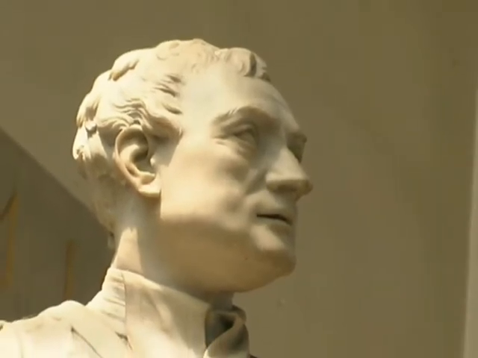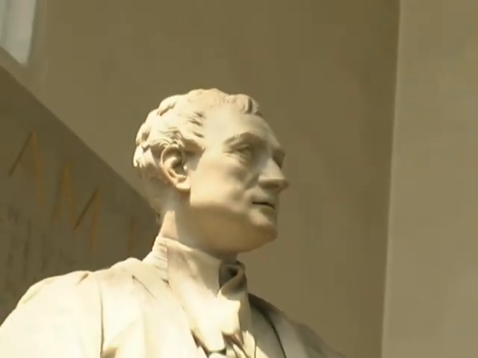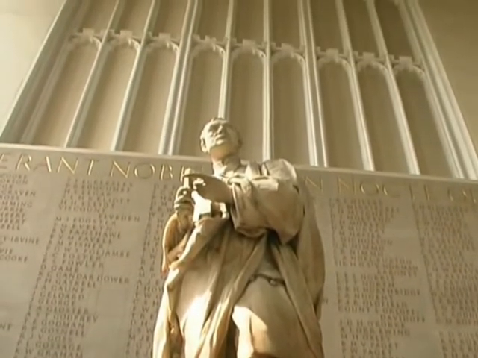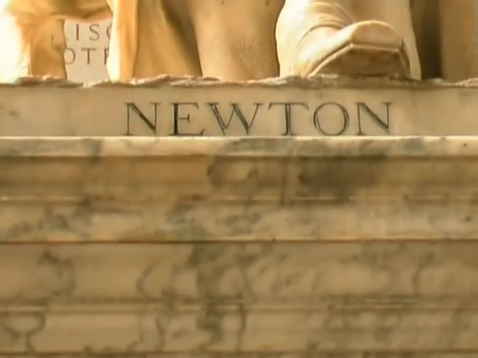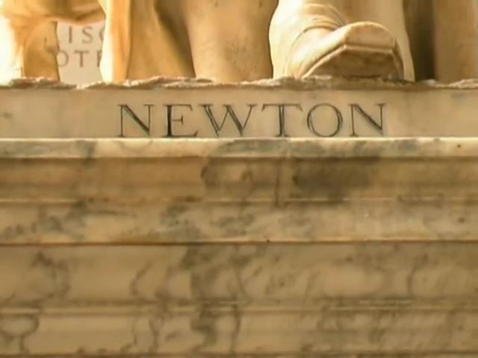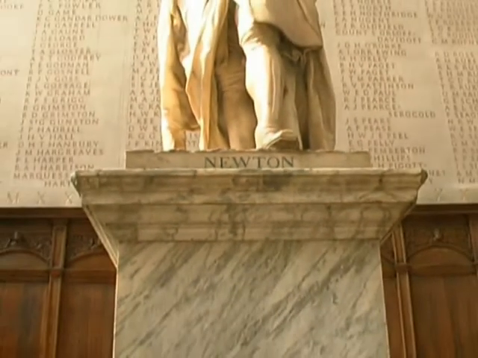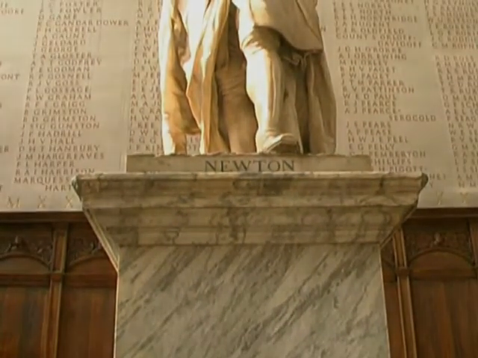Yet Sir Isaac Newton published his equation for universal gravitation more than 300 years ago, long before the other fundamental forces were understood or even discovered. This suggests there is something fundamentally misconceived about our conventional view of gravity.